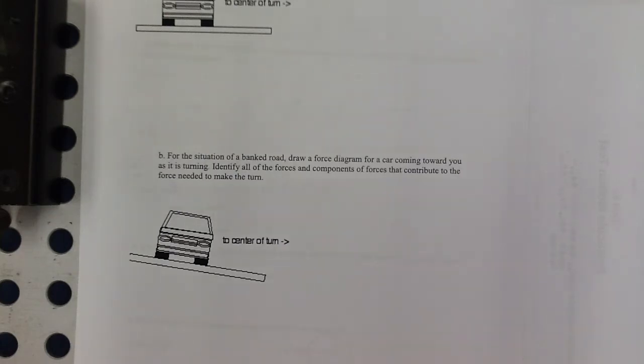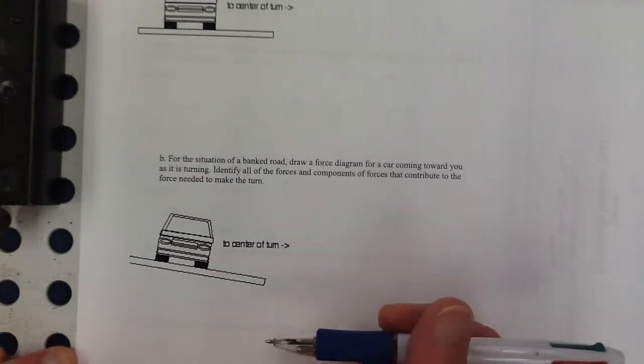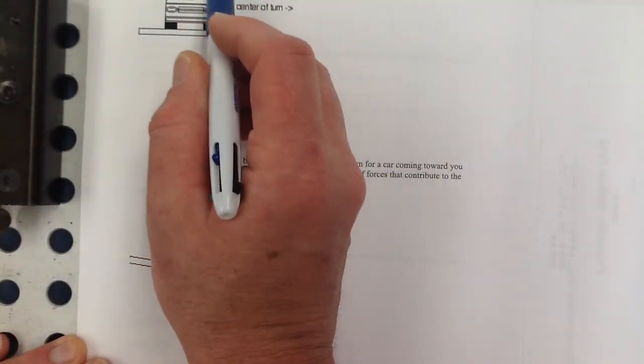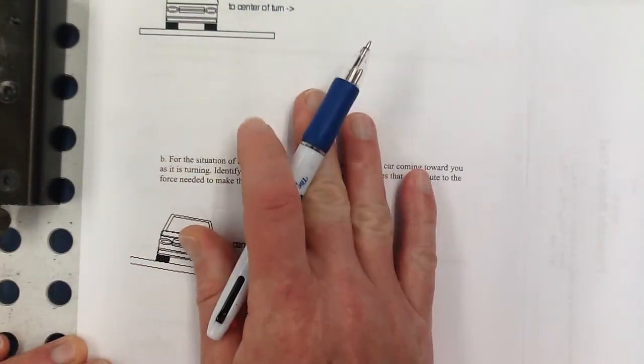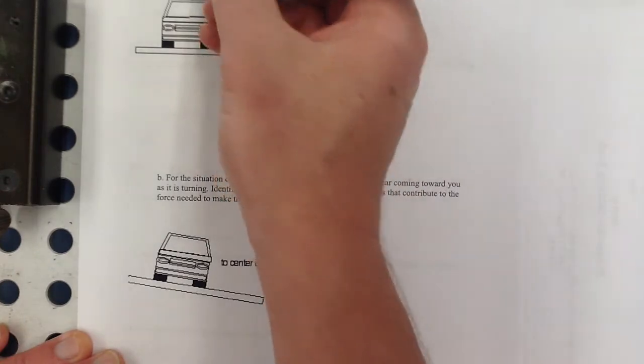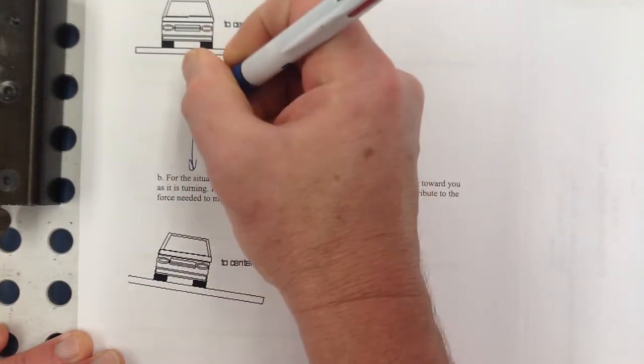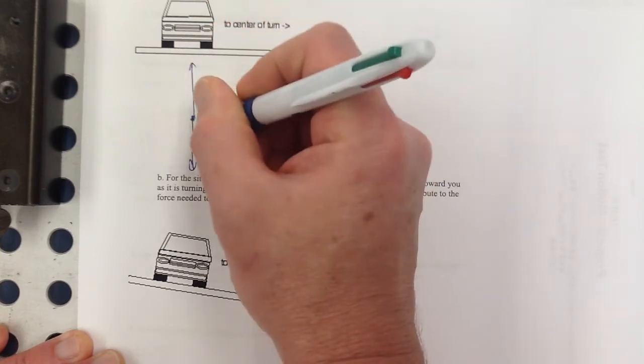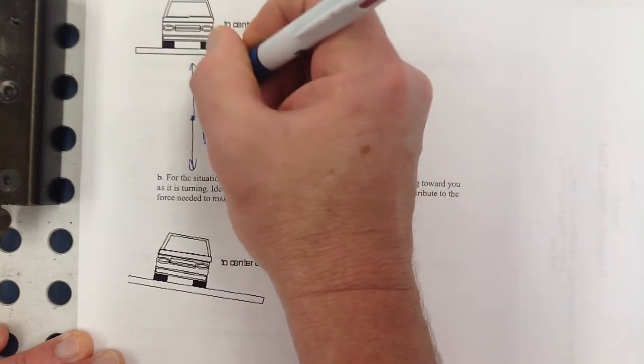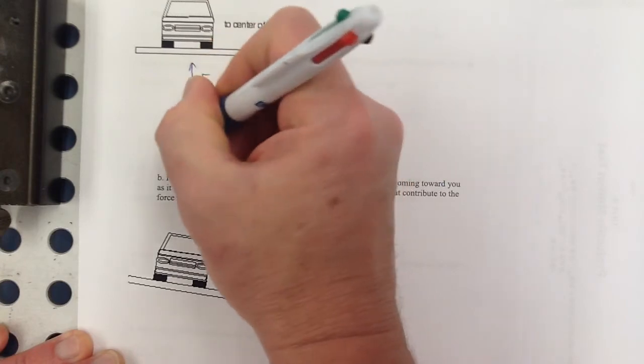It's tilted a little bit toward the inside of the circle. Why? So for the situation of an unbanked road, draw a force diagram for the car. So if this car is coming right at us, there's gravity, and there's a normal force. Car's not moving up and down, so those are balanced.